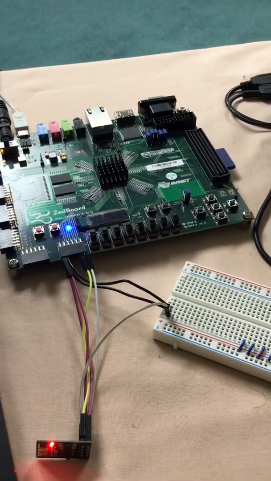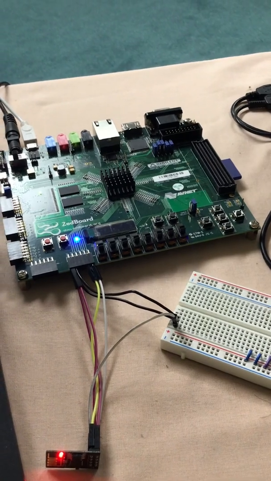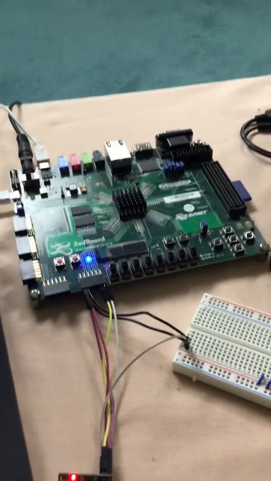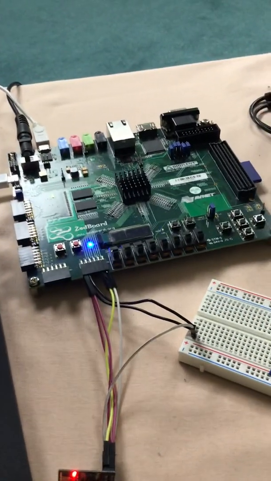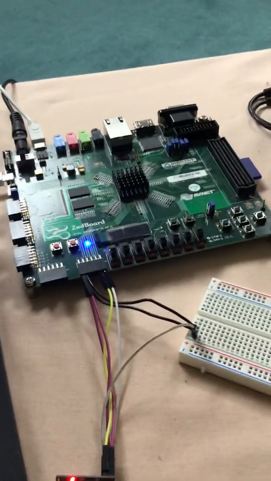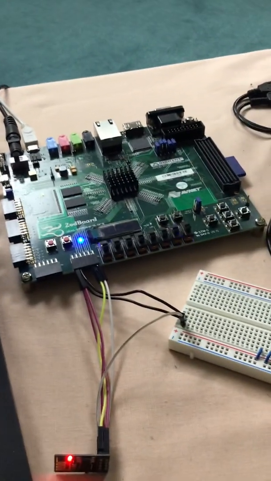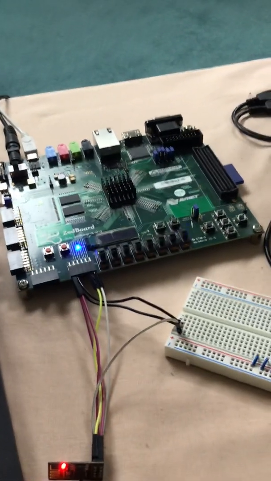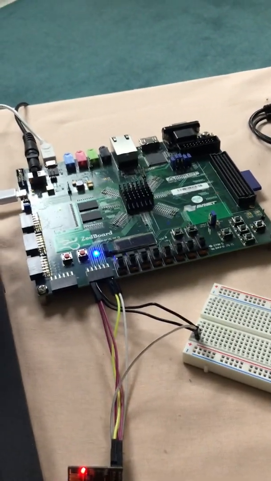There are three possible configurations we demonstrate. The default configuration is no LED glowing. The next configuration is the rightmost LED glowing, and the third configuration is the rightmost two LEDs glowing.